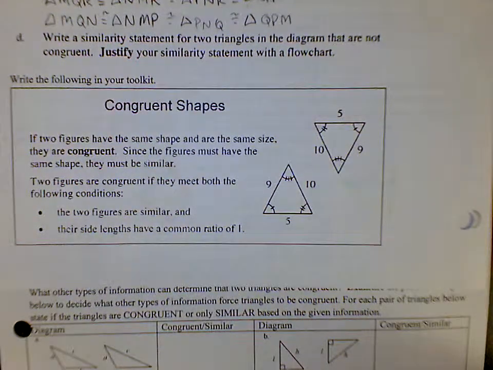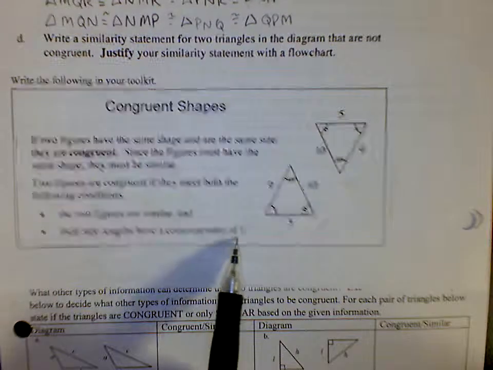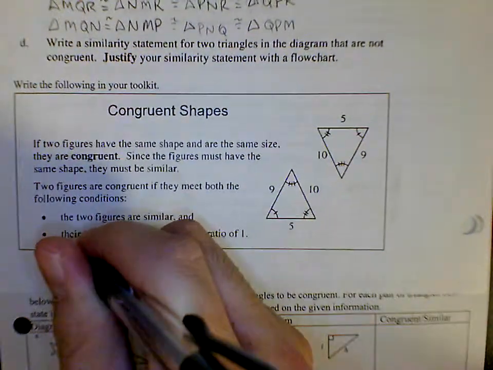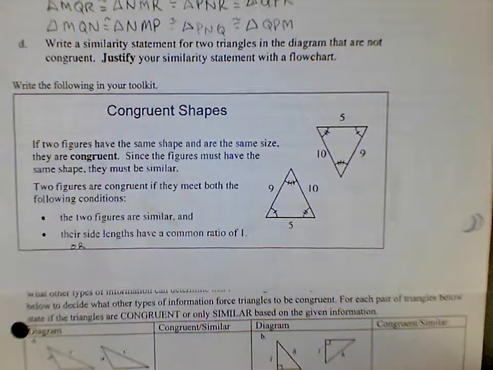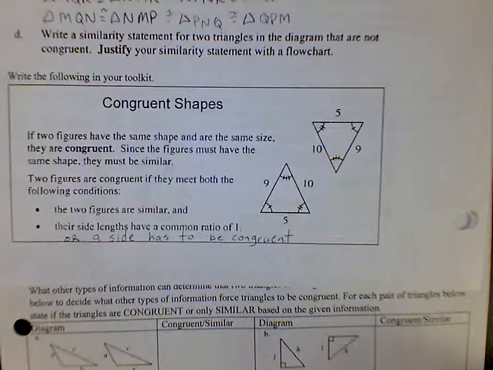When I was talking yesterday about this, it's kind of two parts. We know their side lengths have a common ratio of 1, or, and I'm going to add this in, a side has to be congruent.